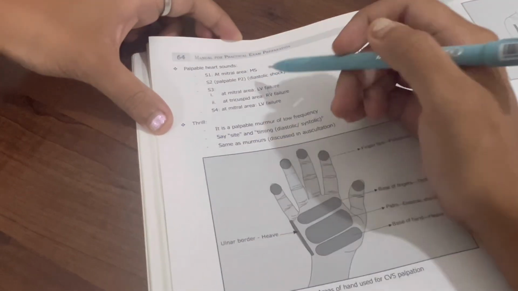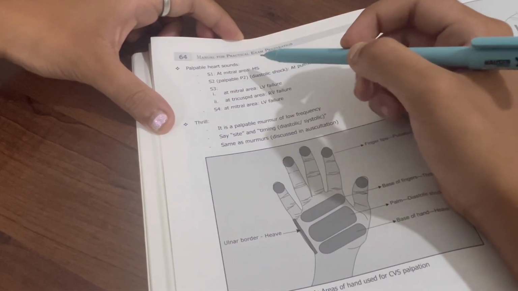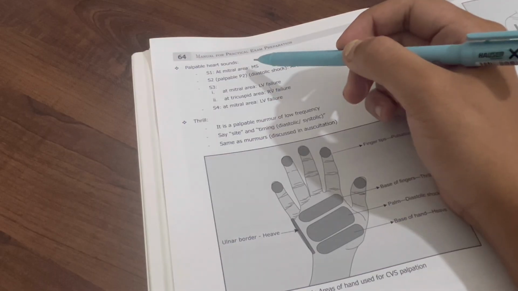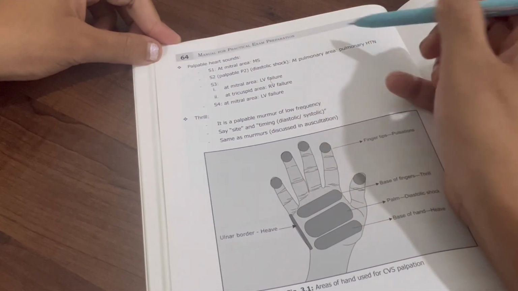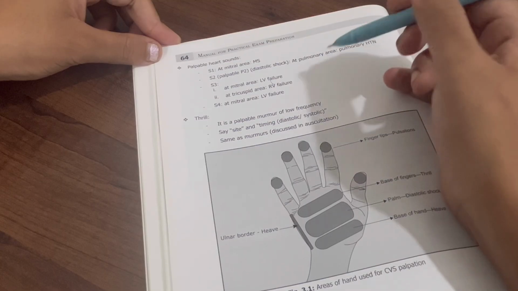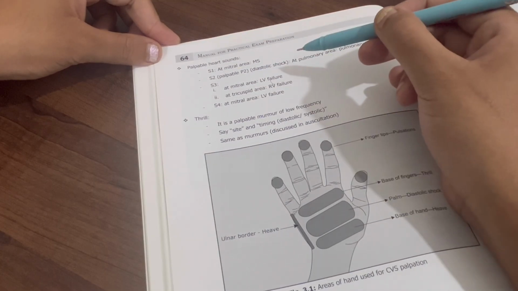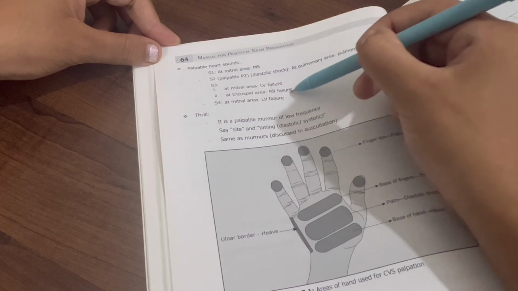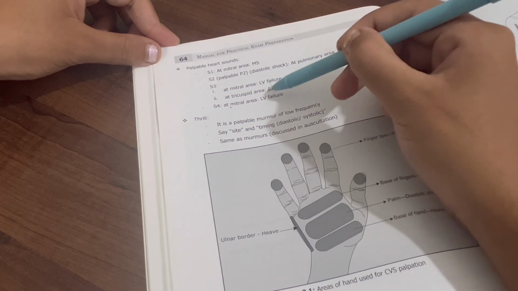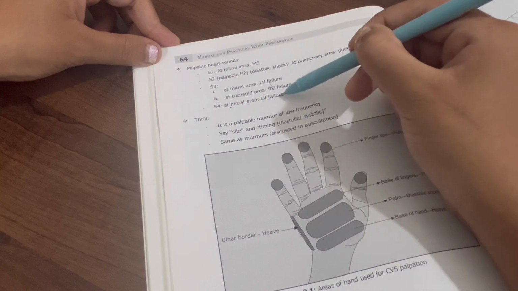Palpable heart sounds. S1 at the mitral area, MS. S2 palpable P2 diastolic shock at pulmonary area, pulmonary hypertension. S3 at mitral area, left ventricular failure. At tricuspid area, then right ventricular failure. S4 at mitral area, then left ventricular failure.